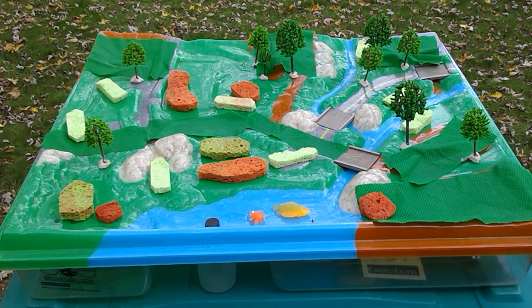They clean, they absorb, and one other thing that they do, they are a wonderful habitat. They're a nursery for small animals or fish or insects. So what is it that you think those sponges represent? Hopefully you said a wetland.